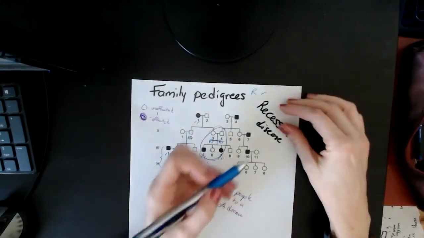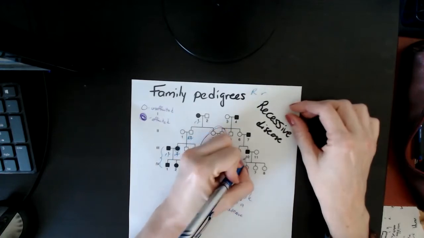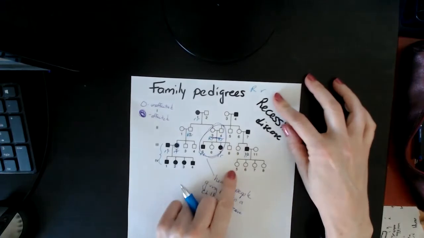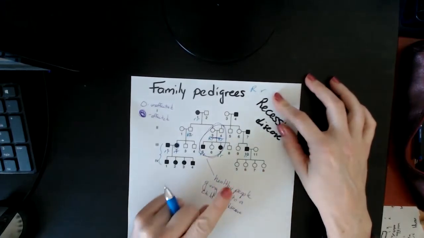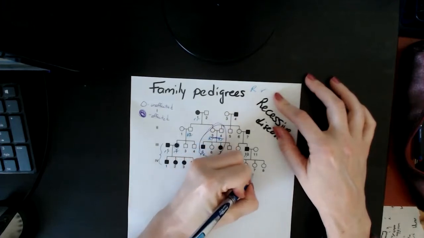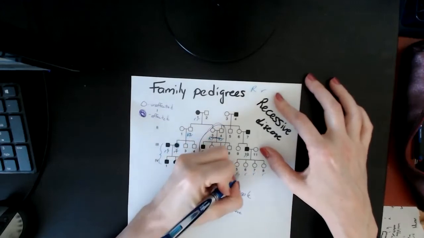The same thing down here. For example, you know that this one has to have two little r's, because it has the disease. But then all of their offspring are healthy, so they all must be carriers. They all have to have at least one little r, because that's the only one their father could give them, and then they all have to have a capital R.